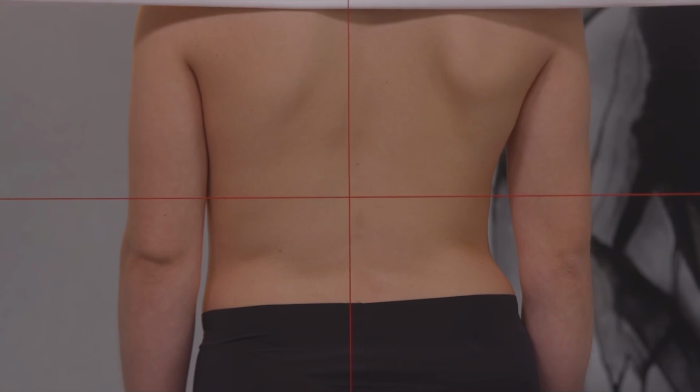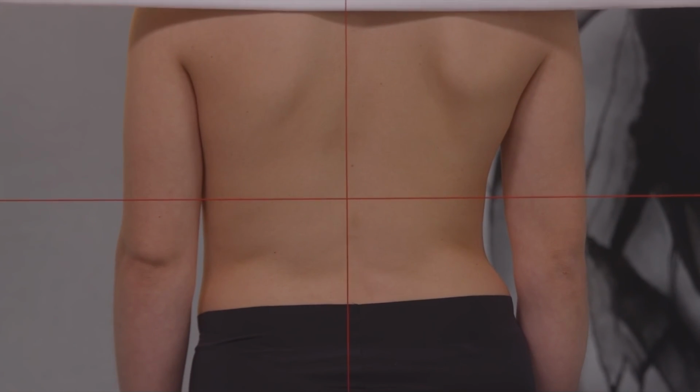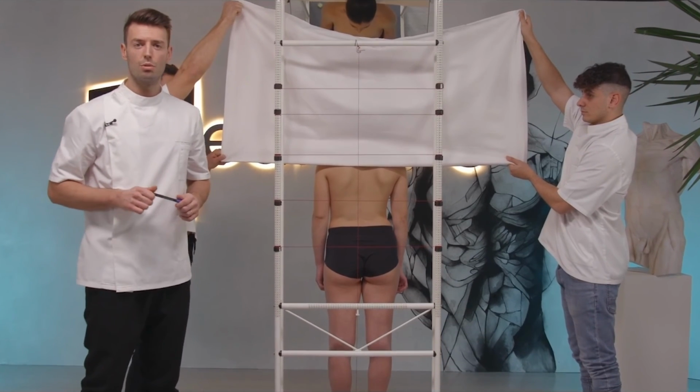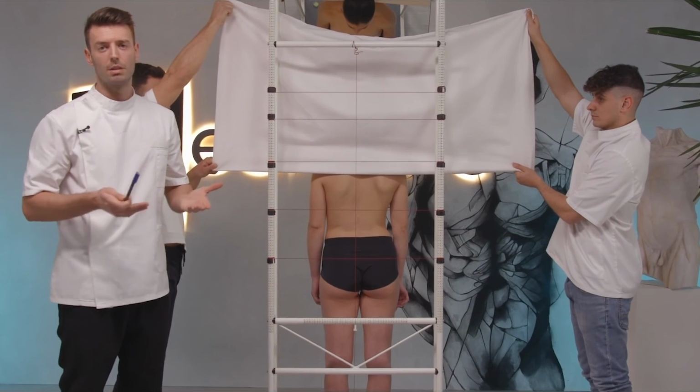We now ask our assistant to slightly lower the sheet on Unit 4 to see what happens between Unit 3 and Unit 2.